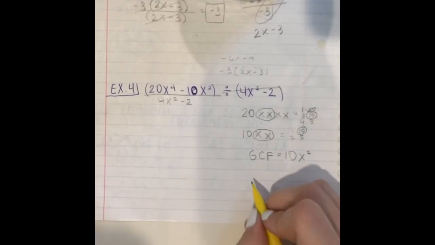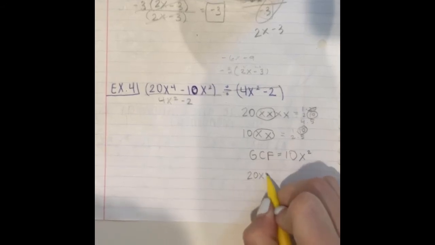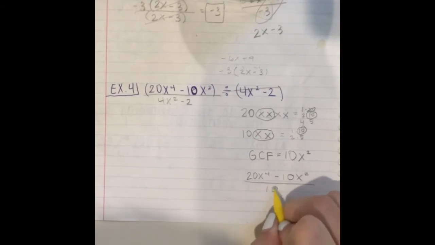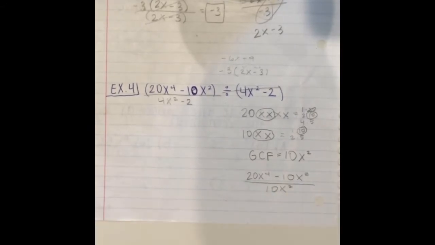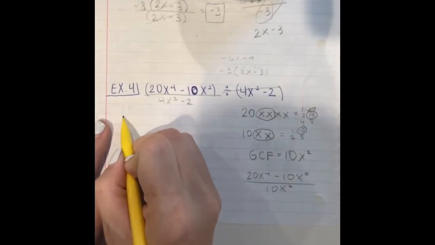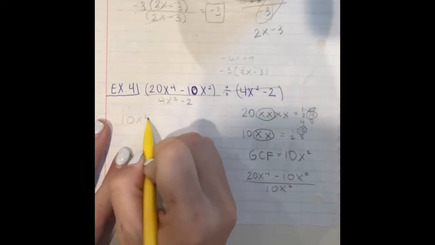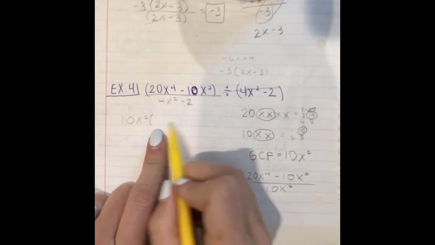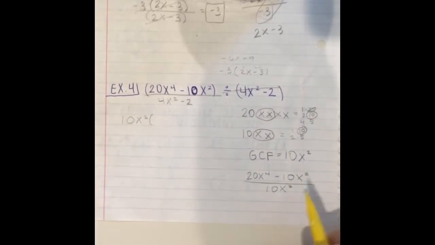So what we're going to do is take that 20x to the 4th minus 10x squared and divide by 10x squared. I'm going to put my 10x squared, the GCF, out front, and then I'm going to divide to see what it would be after I factor that out.